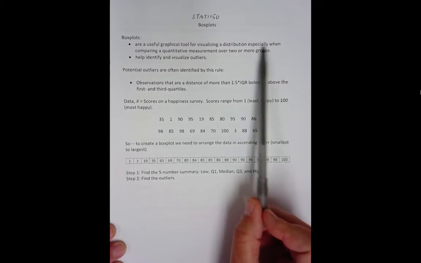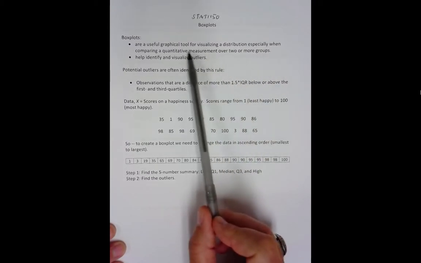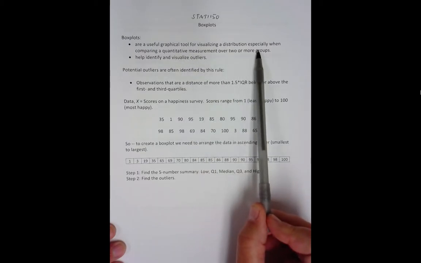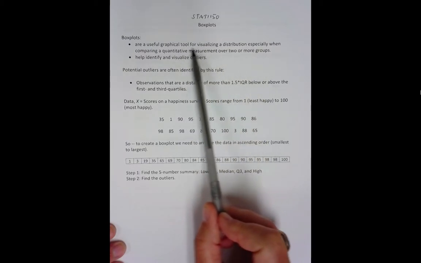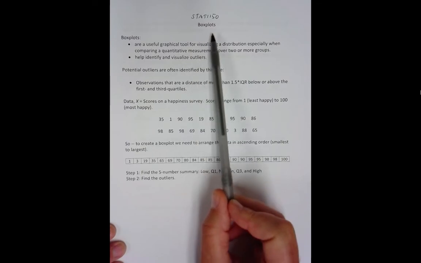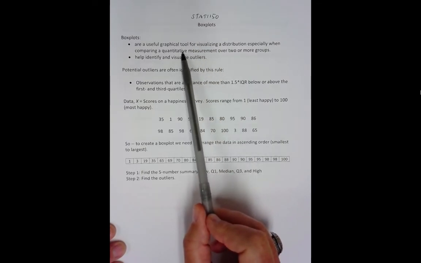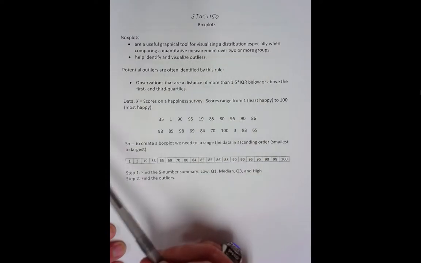You can't start with the groups only. You can do a box plot with just a quantitative measurement, and it makes them more interesting if you put them over groups, but you've got to have the quantitative measurement. So a box plot is a graphical tool for quantitative variables, and it's even more useful when you have groups.